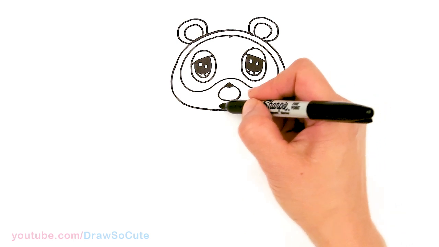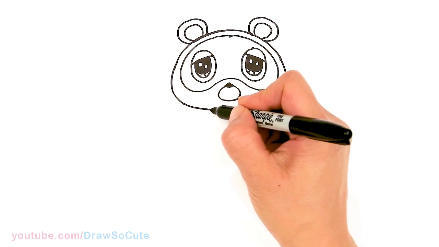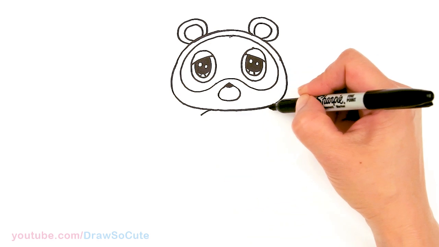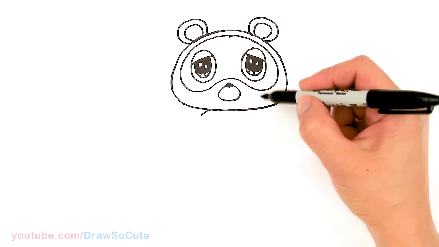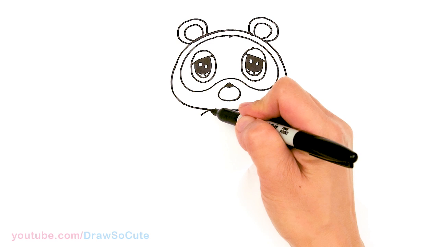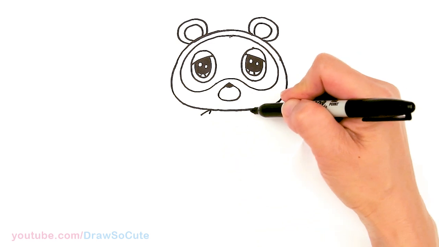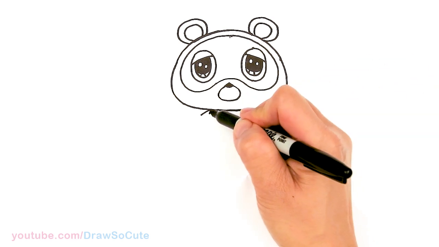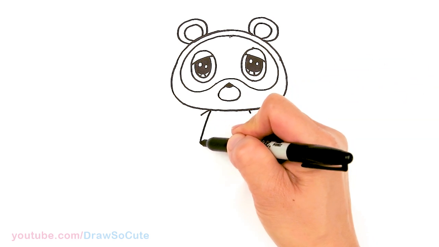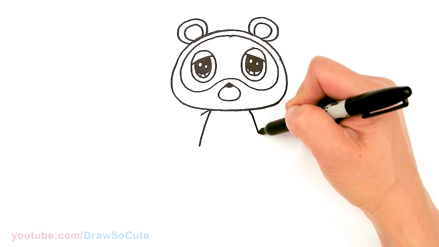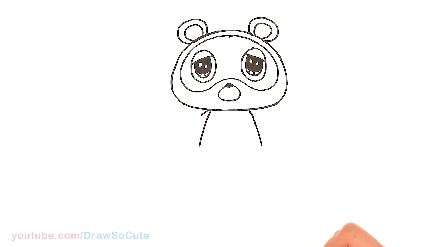I'm going to come right here, say about right here. I'm just going to draw a curve for the shoulder area. So actually I forgot. So this hand's going to be up. So let's do this first. We have this curve. Let's come in here. I'm going to center it about right there. And I'm going to draw a curve that comes down. So this is going to be Tom Nook's shirt. So we're going to draw a curve.